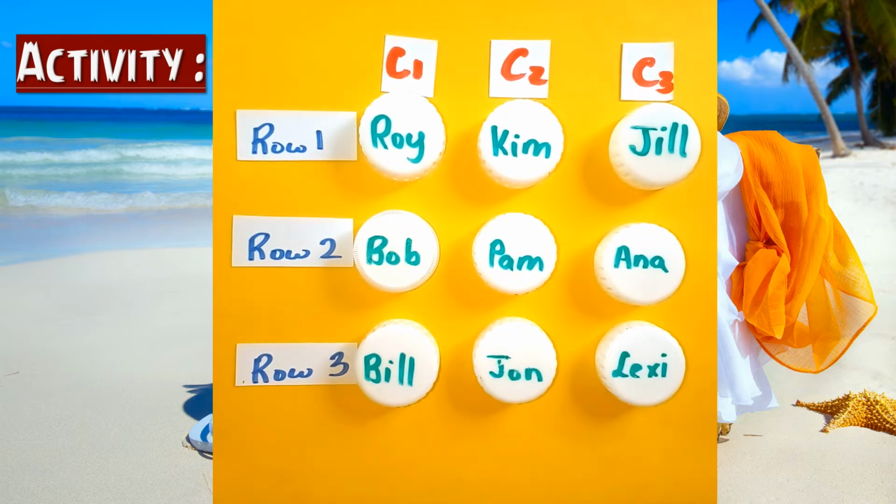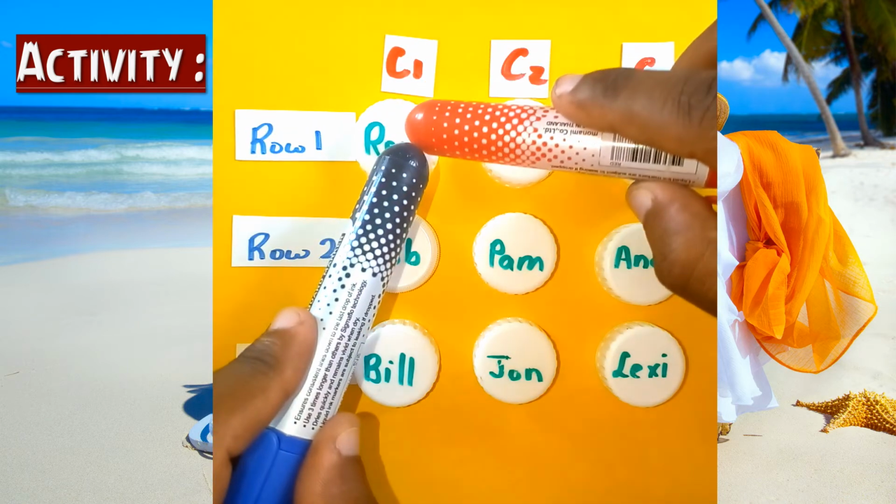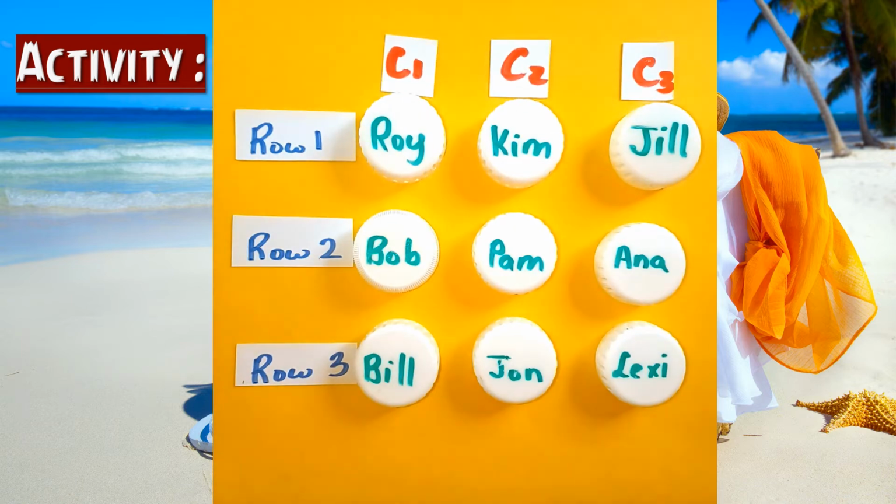For example, Roy is in which row? He's in row 1. Roy is in which column? He's in column 1. So row 1, column 1 meets right here where Roy is. That's the position that we're speaking about. If I spoke about row 1, column 2, who do you think I'm talking about? Search it. Row 1.